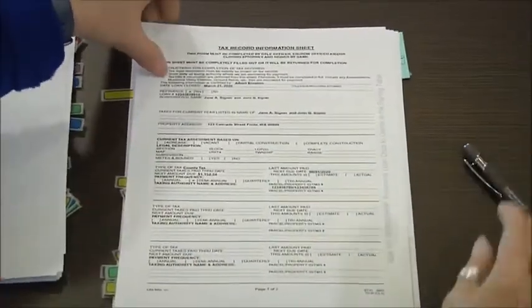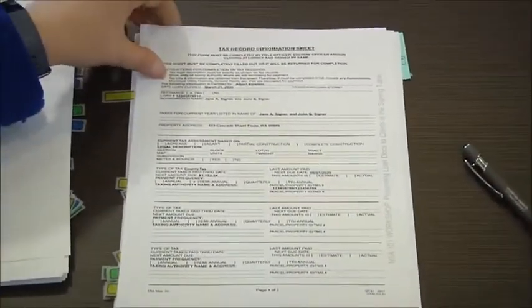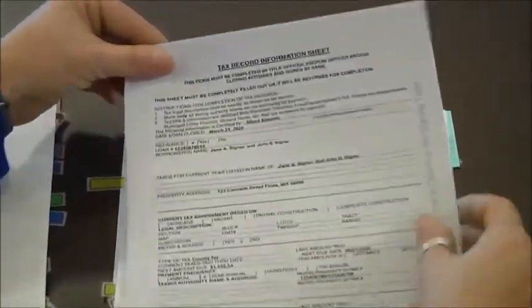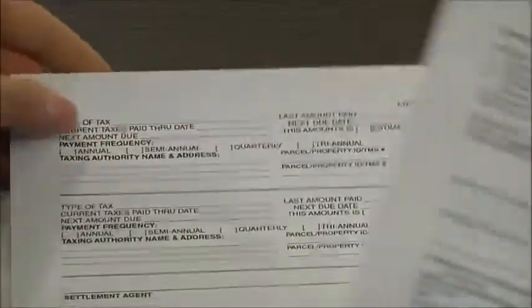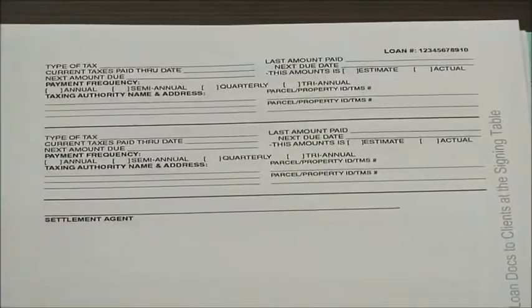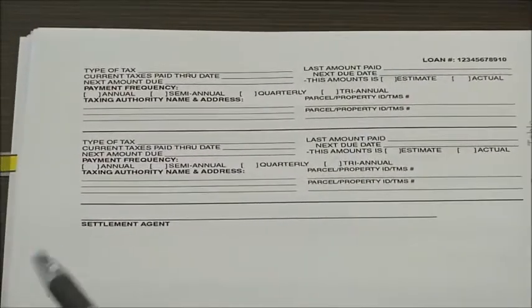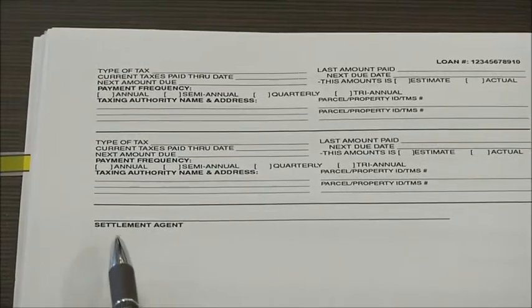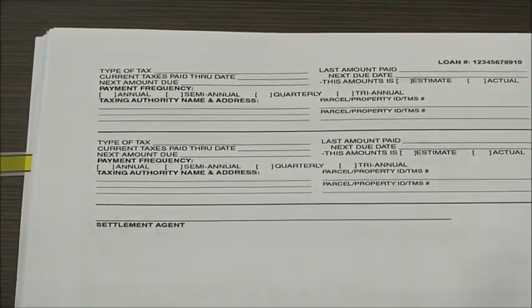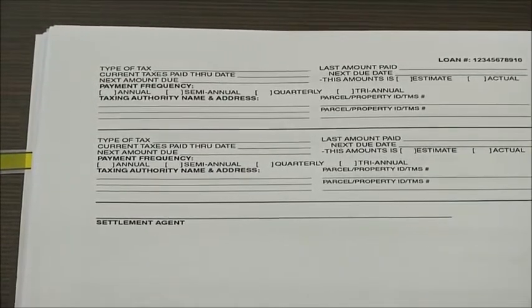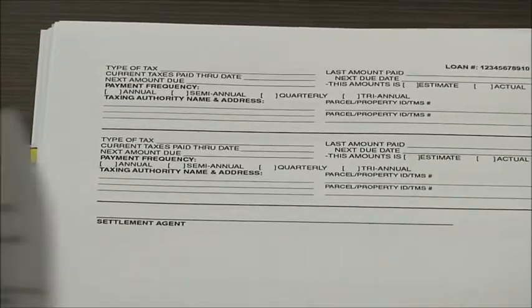Tax record information sheet. Tax record information sheet. It is a 2-page document. And look, there's a spot there on the second page for a signature, right? But that is not us, right? Exactly. So if you didn't put a sticky note there, you get a gold star.